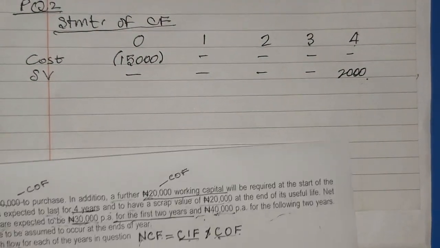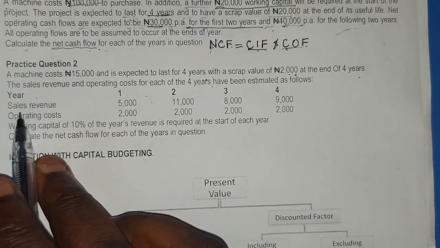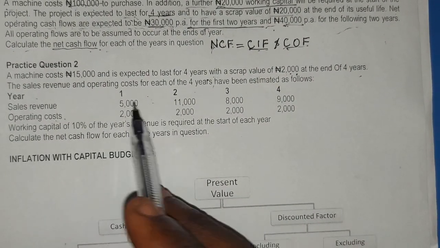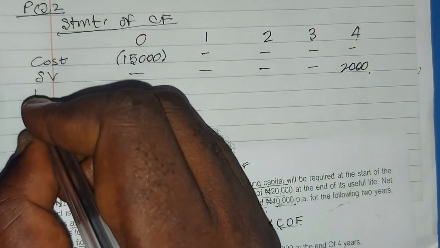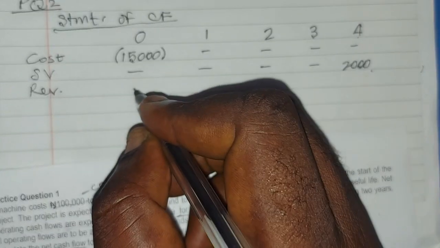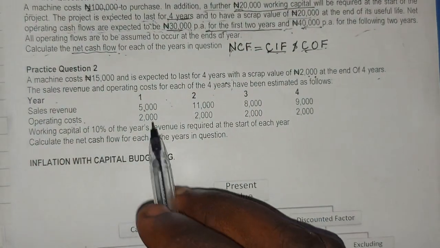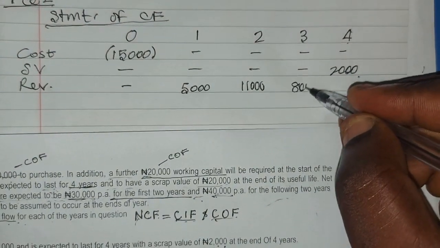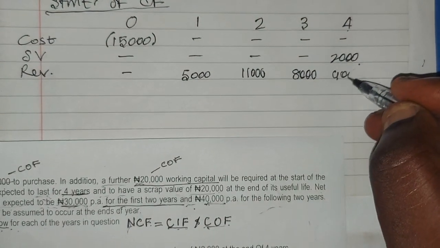All right, class. Then we are told that sales revenue for the first year is 5,000, 11,000, 8,000, and 9,000. So we have revenue. Year 1, 5,000. Year 2 is 11,000. Year 3, 8,000. Year 4 is 9,000.